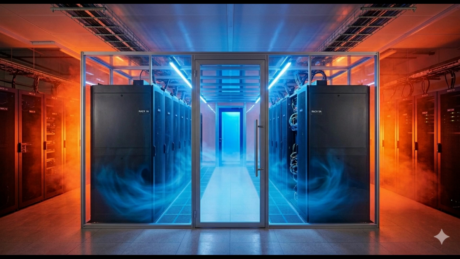So when do we get to the architecture where you can actually maintain the building without turning off the internet? That's the Tier 3 equivalent. The defining characteristic here is concurrent maintainability. Concurrent maintainability. Yes. It dictates that any single component or any distribution path can be isolated and removed from service for maintenance without impacting the servers.